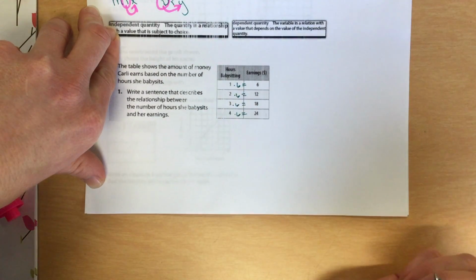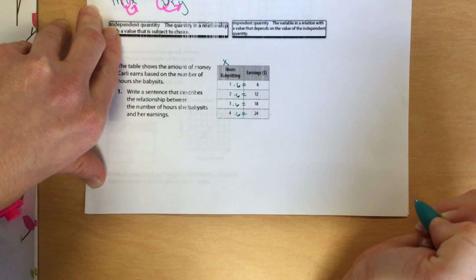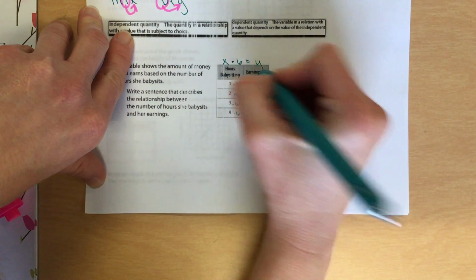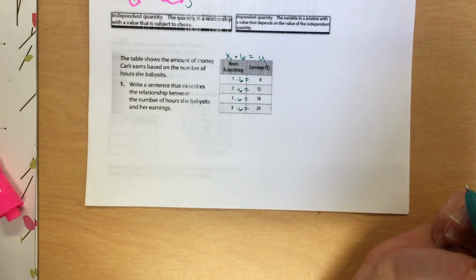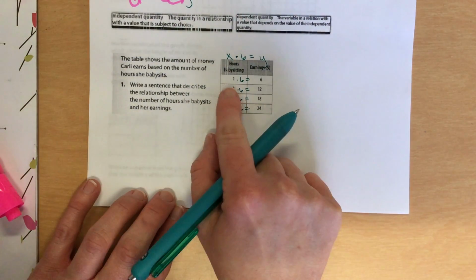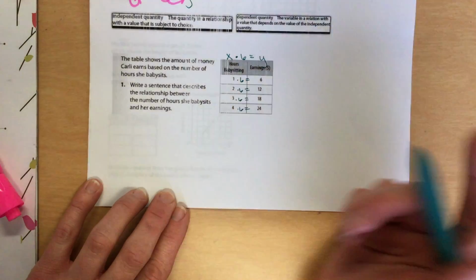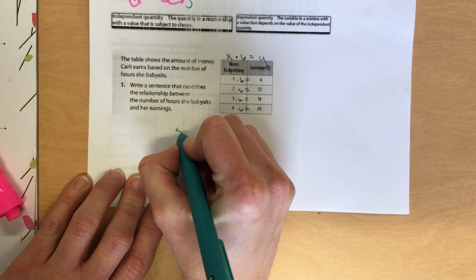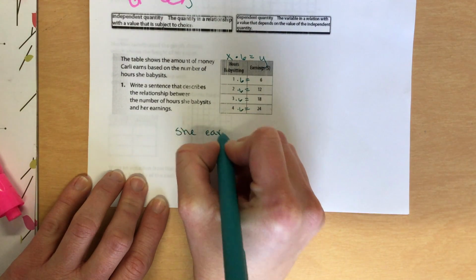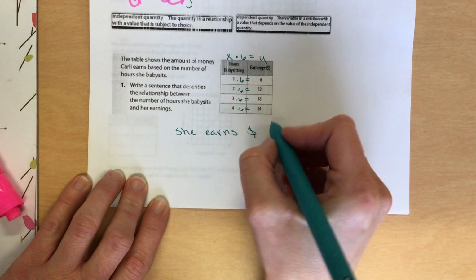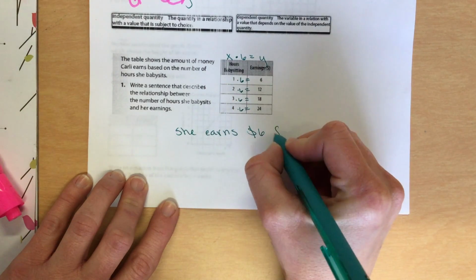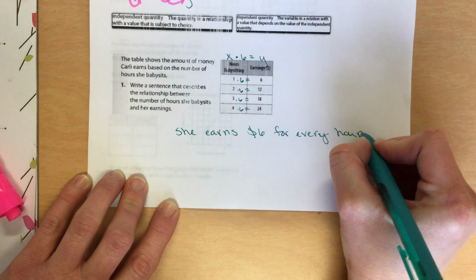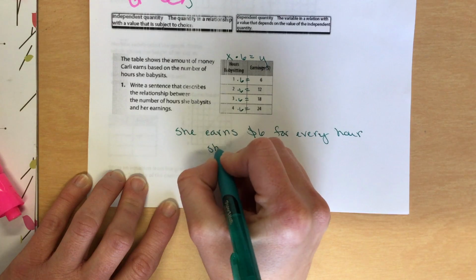We're also going to write our rule above our table. So this is our input, which is our x. We're multiplying our x by 6 to equal our output, which is our y. Well, what's the relationship shown? For every hour that she babysits, how much is she earning? $6. So we know that she earns $6 for every hour she babysits.